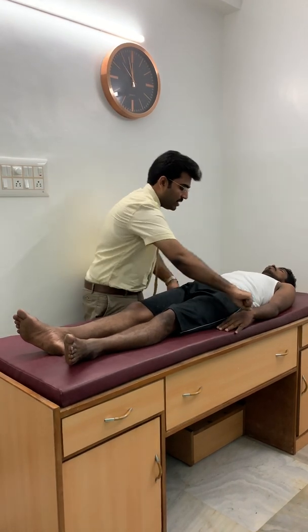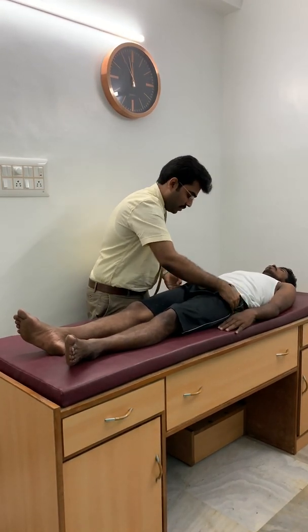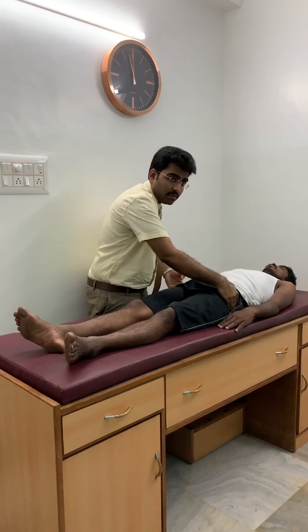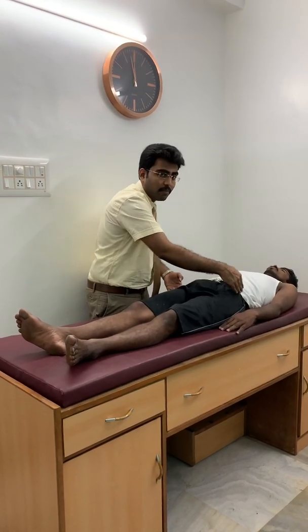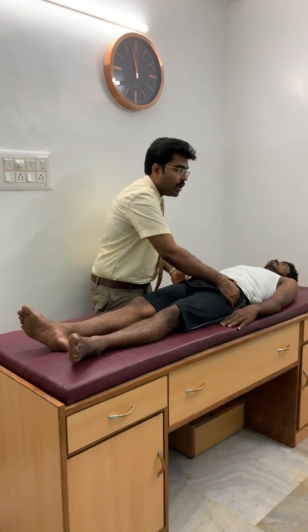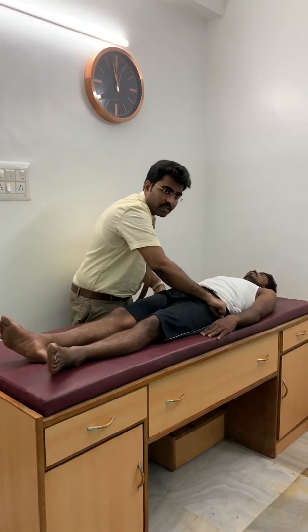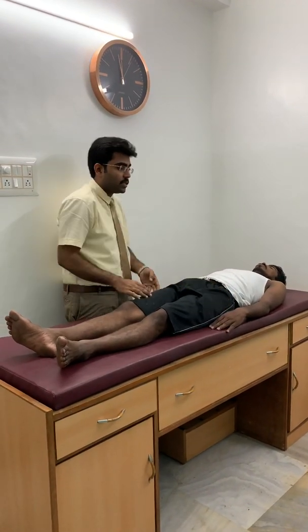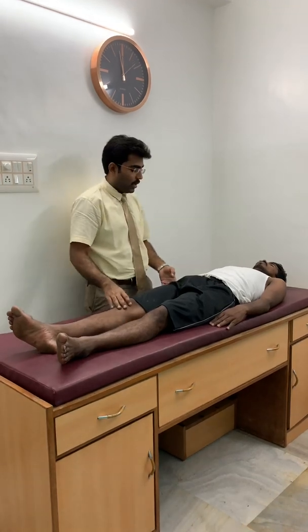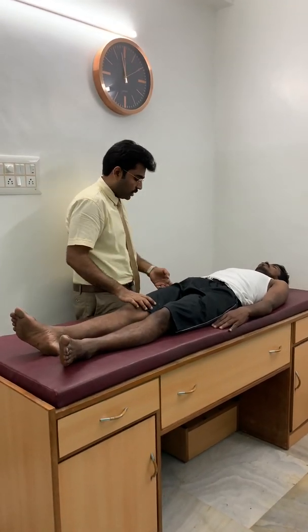From lateral, I'm going to look for any trochanteric asymmetry on either side, whether it's going to be at the same level, or one is going to be upriding, the other one downriding. Is there going to be any trochanteric tenderness in case of bursitis, or any snapping of the hip and other things? That's really very important.